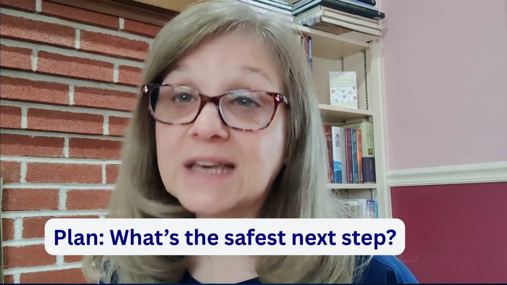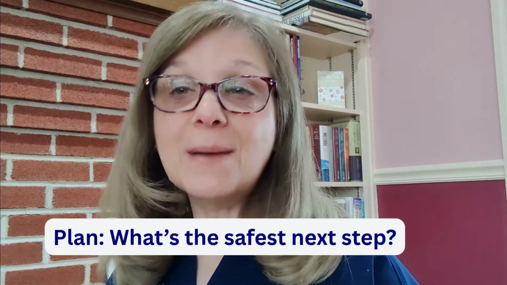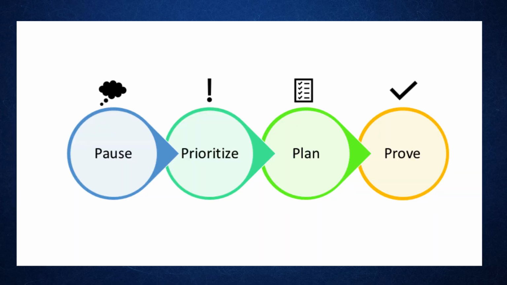This is how confident nurses think. You're not reacting to noise. You're reading the body's signals. You're not memorizing rules. You're recognizing patterns. And you're not guessing. You're using a framework that protects your patients. See, each time you use the 4Ps framework, you're building yourself into a safe, clinically grounded, thoughtful nurse.